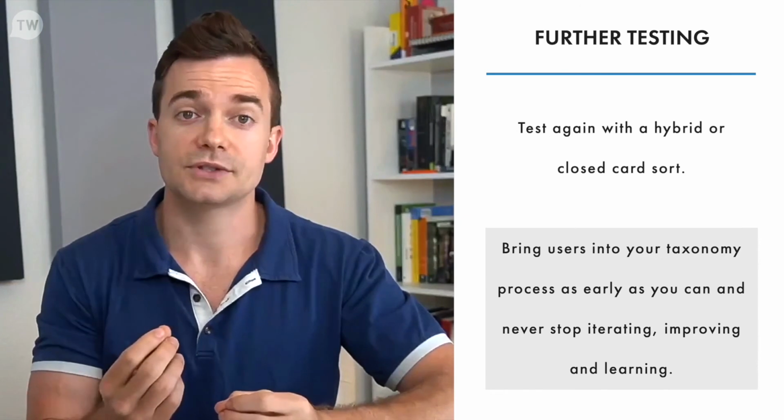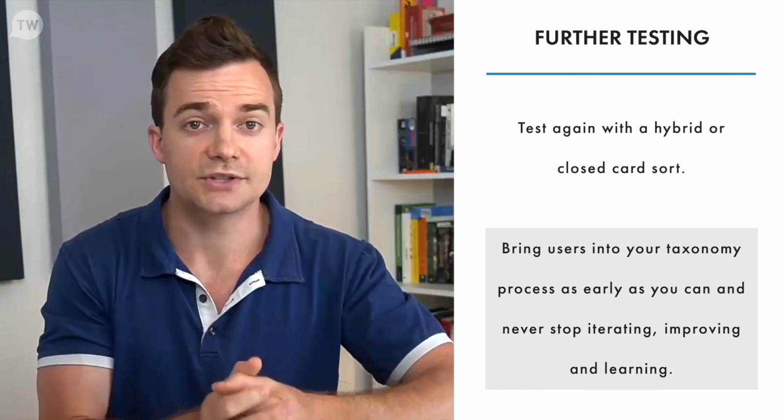And developing a taxonomy is like any other information design process. You bring users into your taxonomy process as early as you can, and you never stop iterating and improving and learning. And there are taxonomies everywhere, and they're not all digital. From libraries to supermarkets, we are immersed in taxonomies. It's the role of technical writers and information architects to determine ultimately how these taxonomies are presented to us and how we navigate through them. And there you have it. We just covered the role of taxonomy and information architecture.